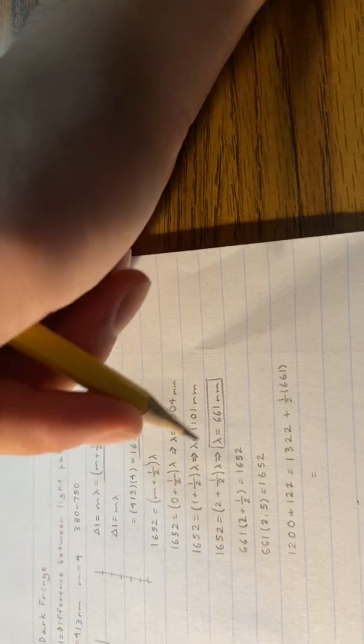Now obviously if you have a calculator you wouldn't have to do this, but sometimes if you do it by hand, it's easier to verify whether your answer is true. Now what is 1/2 of 660? That is approximately 330. And what do you know? It gives us 1652.